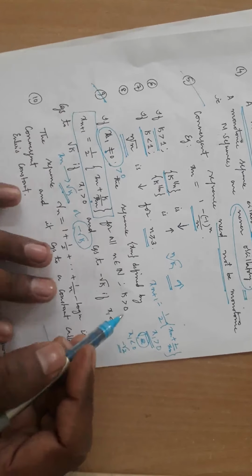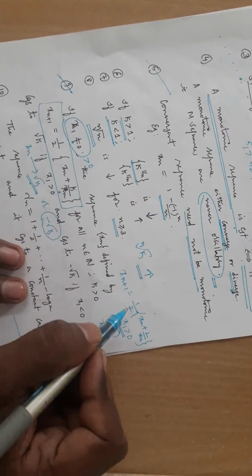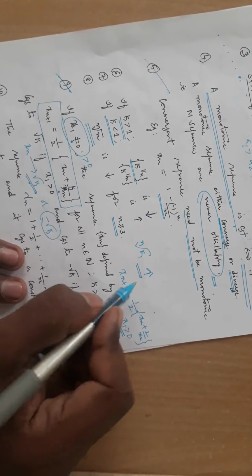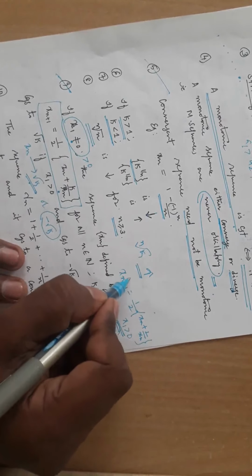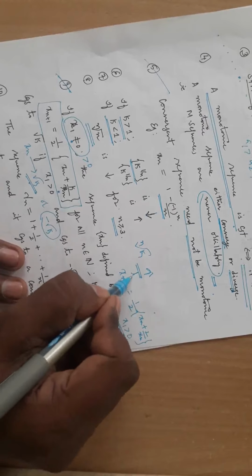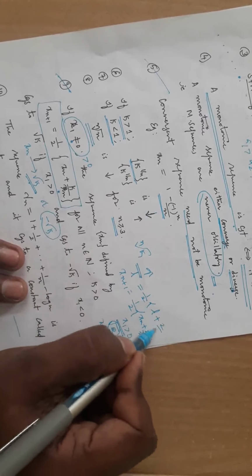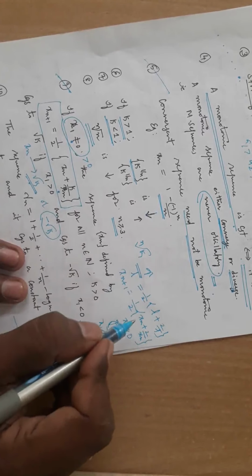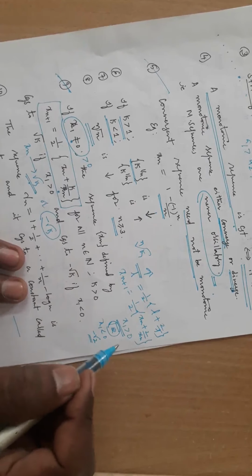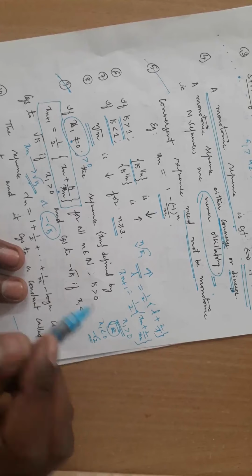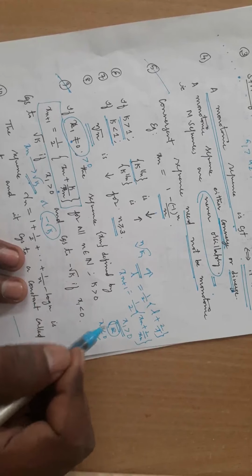How to do this? I will give you the hint. You say if xn converges to L, xn plus 1 will also converge to L. So instead of xn and xn plus 1, you would substitute L. L equals 1 by 2 into L plus 2 by L. You will get a quadratic equation, L square equals 2. So L equals plus or minus root 2 you will get.